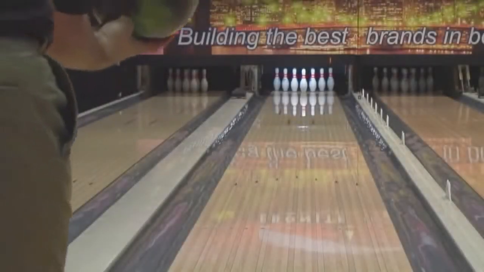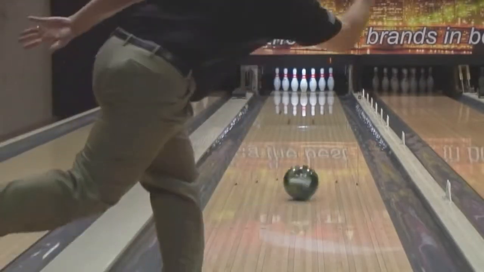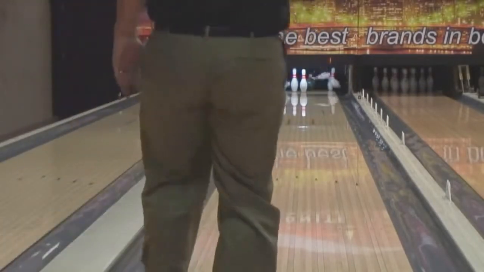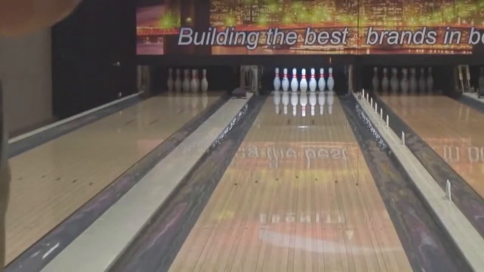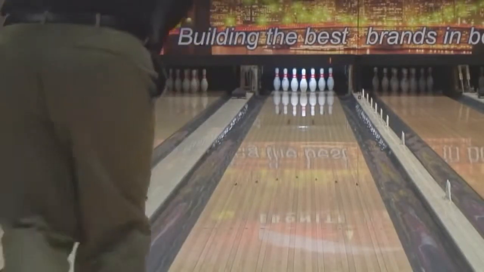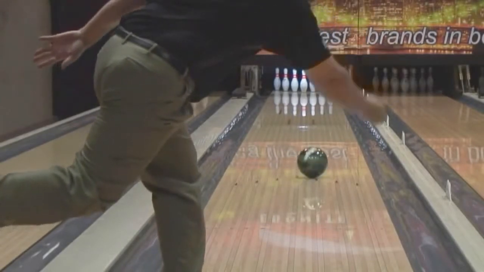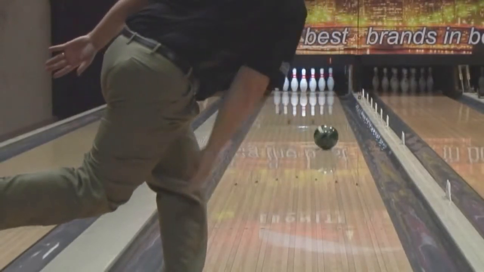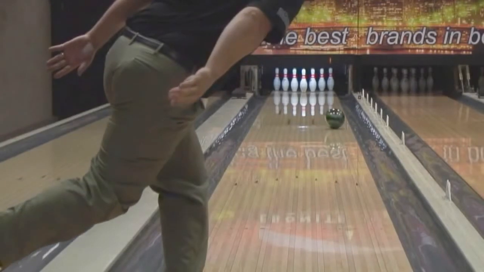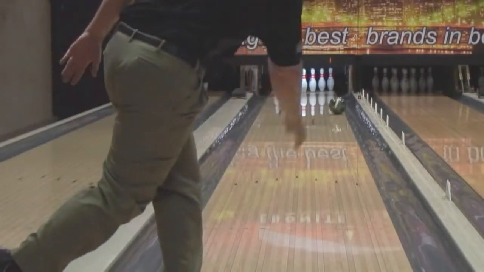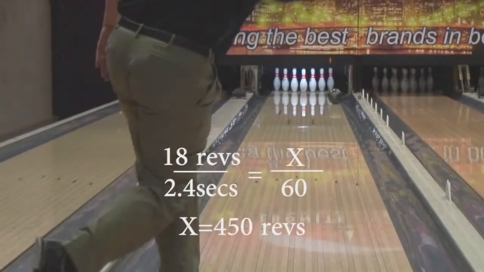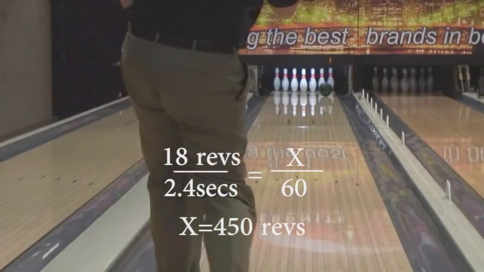In order to find the bowler's rev rate, we'll need to place a piece of tape from the bowler's PAP to a spot just above the finger holes. We will then have them throw a shot down the lane while we record them with our video camera. By using the frame-by-frame feature of the camera, we can count how many times the ball rotates until it reaches the pins. We can then go to the rev rate chart to find our bowler's RPMs. In order to use the chart, we'll need both the time it takes for the ball to reach the pins, as well as the number of revs that occurred in that time. For this example, our bowler has 18 revolutions in 2.4 seconds.